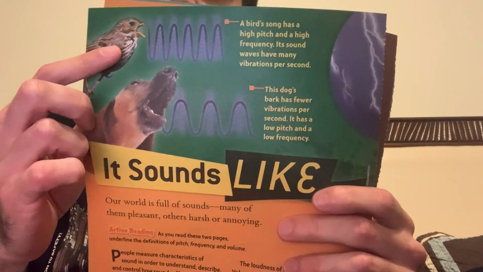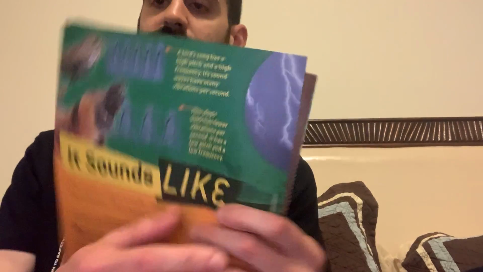Going up to the top of the page, we see the frequency of a bird, and then the frequency of a dog, which is lower pitched. It says a bird song has a high pitch and a high frequency. Its sound waves may have many vibrations per second. This dog's bark has fewer vibrations per second. It has a low pitch and a low frequency.